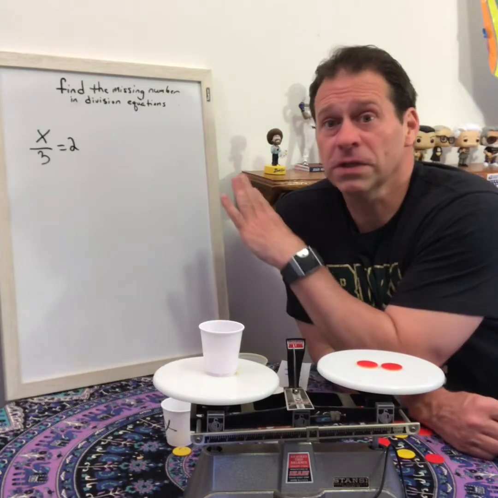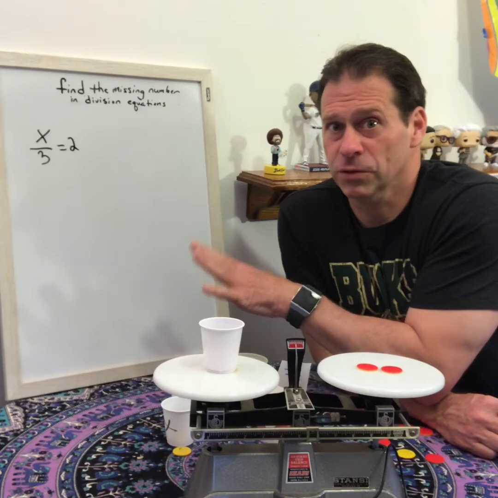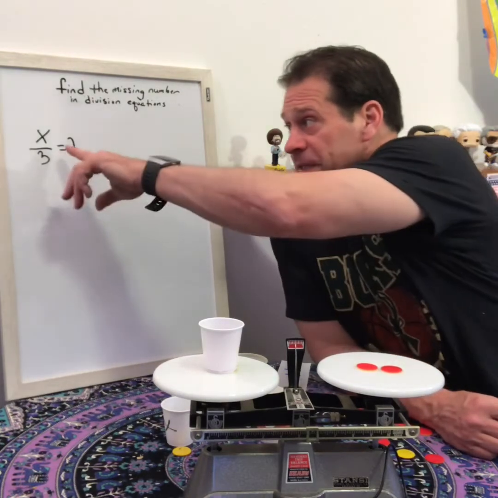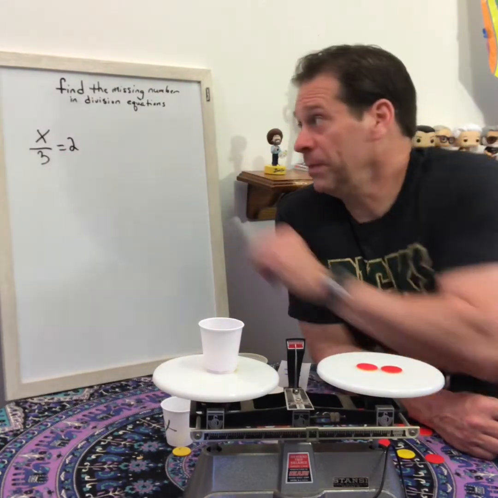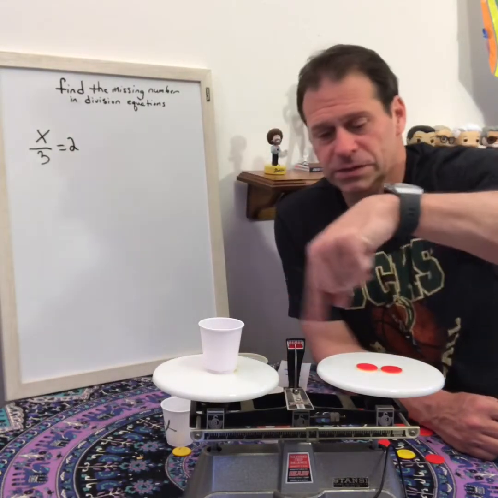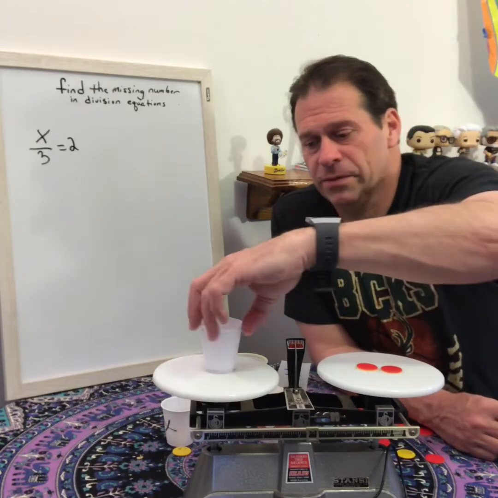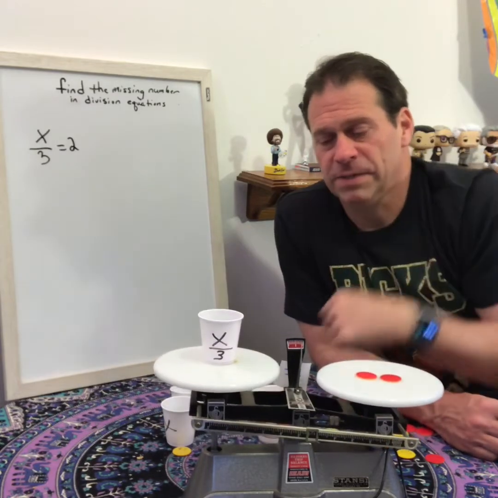Make sure you show your work, because later on it gets a little more complicated. That's why I'm so fussy about you showing your work. Okay, so this means x over 3, and x over 3 means x divided by 3. Now I've said x divided by 3 equals 2, and I have this balanced here. So this is 2, this is x divided by 3.